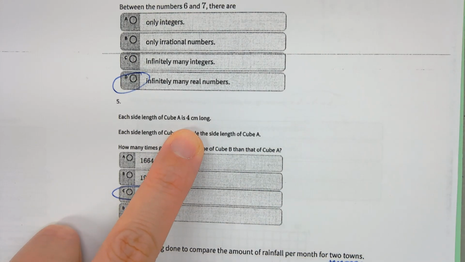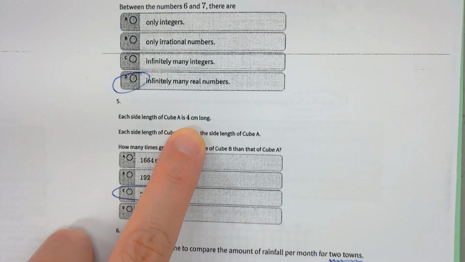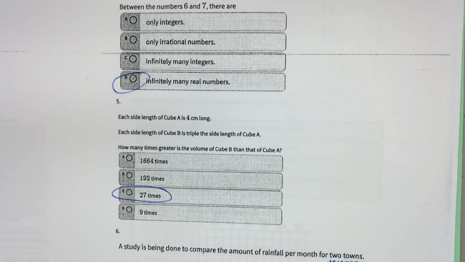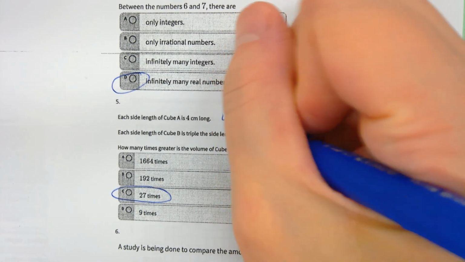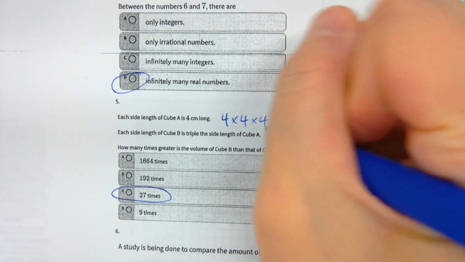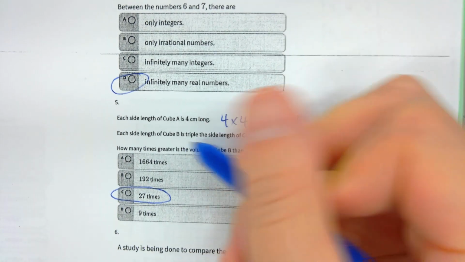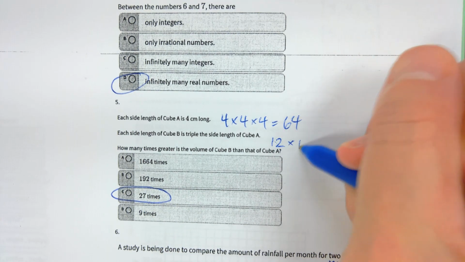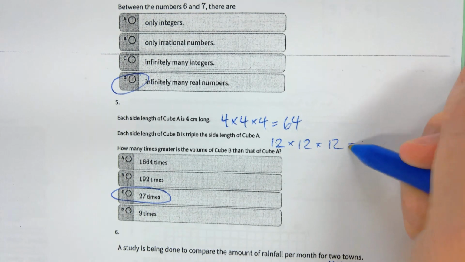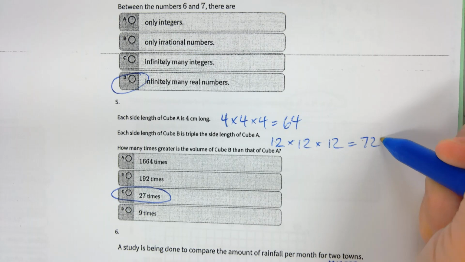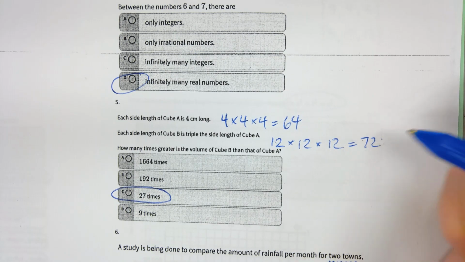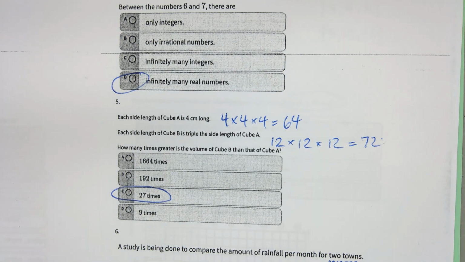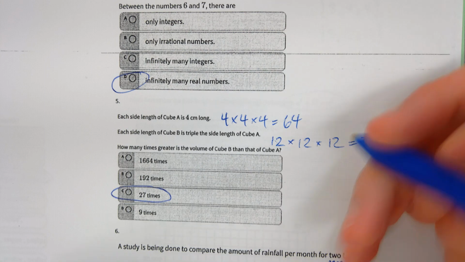Your cube A has a length of 4 centimeters. So that means this is 4 times 4 times 4, which gives you 64. And then here, if the side length is tripled, that means it's 12 times 12 times 12. So you get, I think, 729. Is it? No. What is it? 12 times 12 times 12. What is that? Oh, 1728.